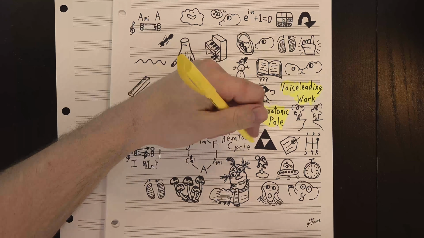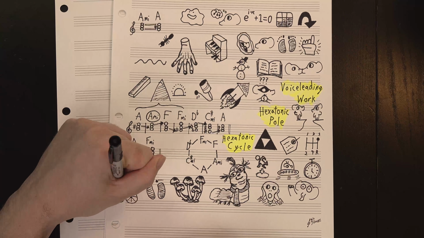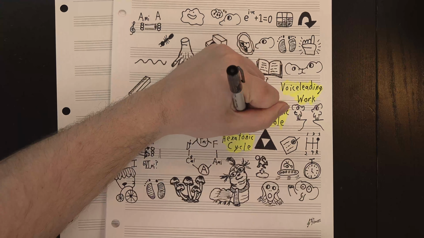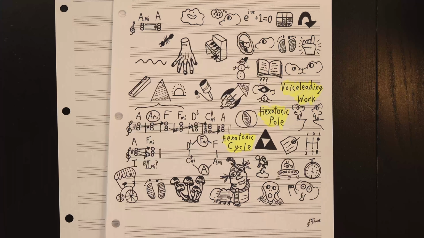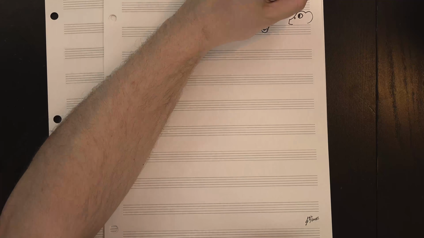Douthett calls this a hexatonic cycle because we've got 6 chords that collectively use only 6 distinct pitches. 3 from A major, and 3 from F minor. Every chord in this cycle is some combination of those 2 sets of notes. But does this actually mean anything? Maybe we're barking up the wrong tree again.